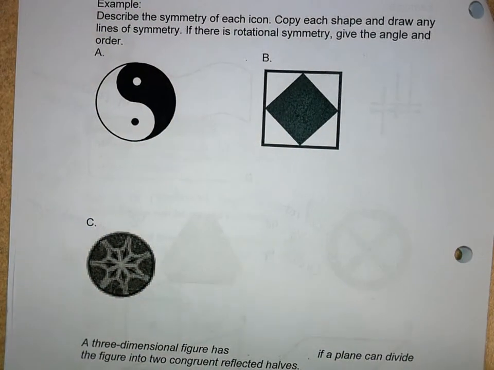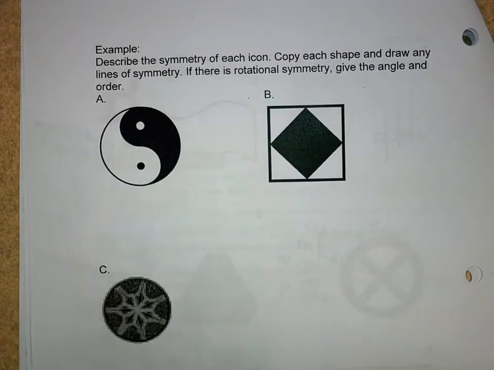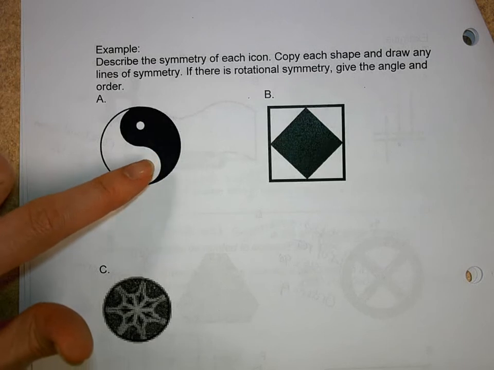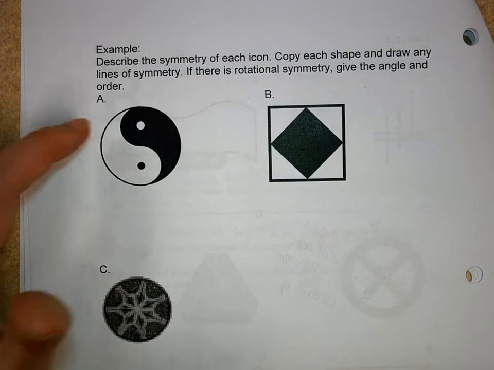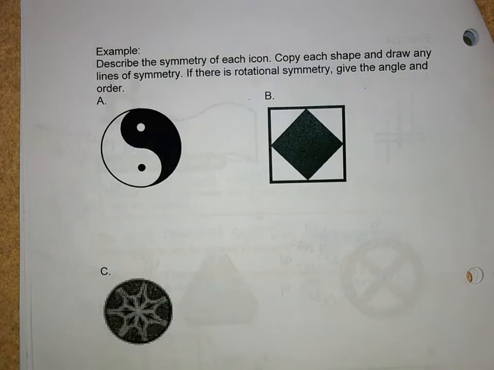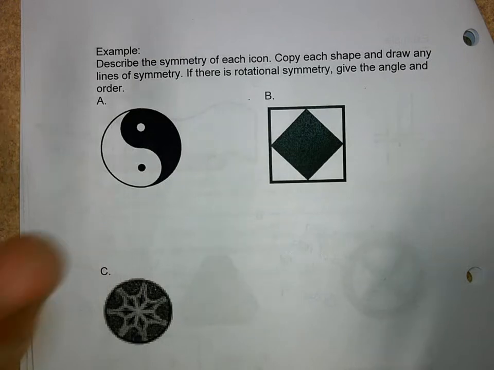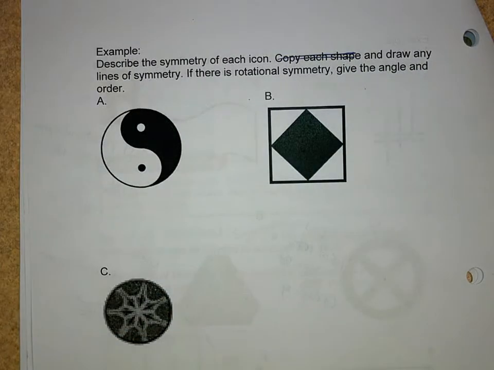Now the next one. Looking at this, we want to describe the symmetry of each icon. Now these are things that you can find, like this is the yin and the yang symbol. If you did not have the dark and the light, would you have symmetry here? You can kind of see the symmetry here. You can tell how this one would rotate onto this one. They just switch the color of the graphics when you do this. So they say describe the symmetry of each icon. Just draw any lines of symmetry, and if there's rotational symmetry, give the angle and order.